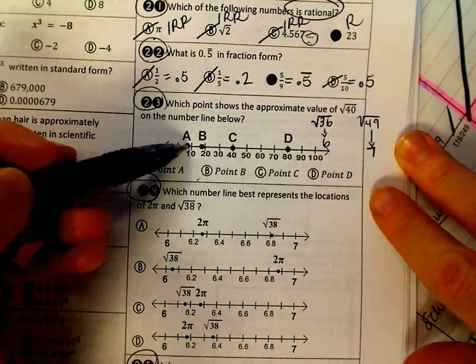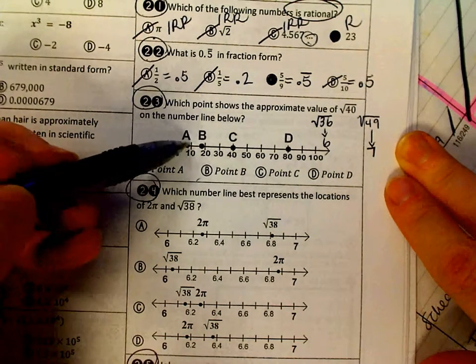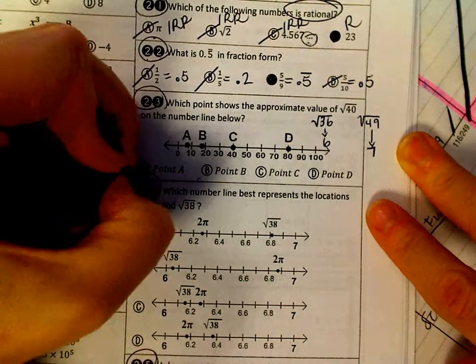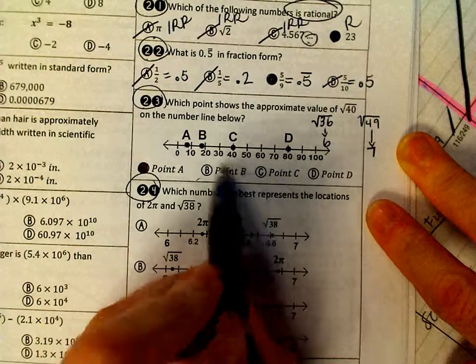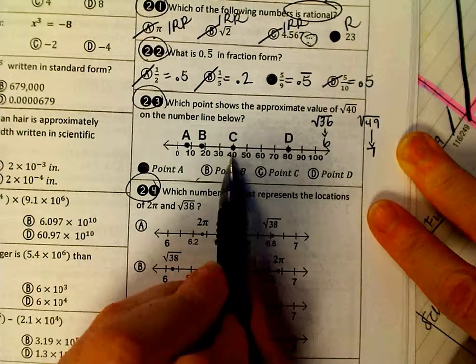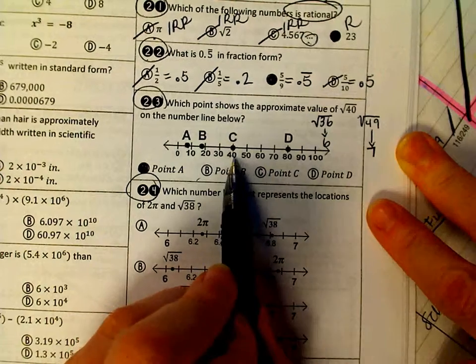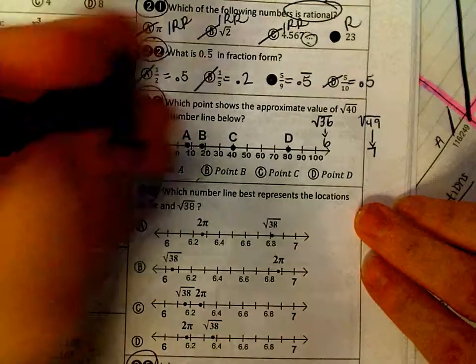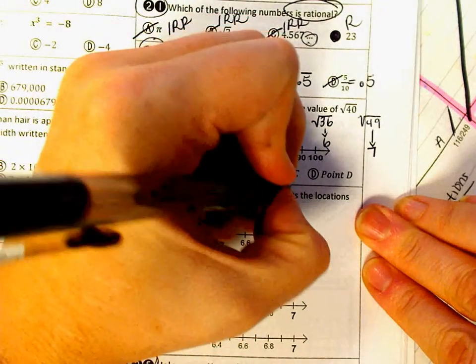So that tells me that it would be somewhere near 6 or 7. So that is the best choice. Don't get stuck picking this one, C. This doesn't say the square root of 40, it just says 40. Now 40 is going to be a square root, a much larger square root, so you don't need to fall for that trap. That's a trap answer, because they think that you're just going to look for the 40.